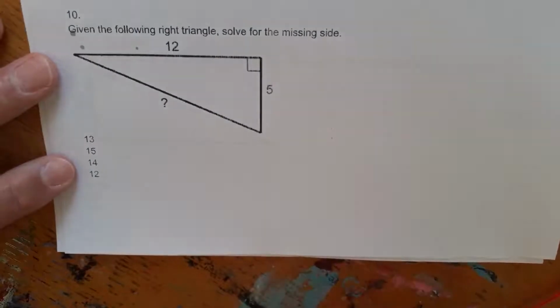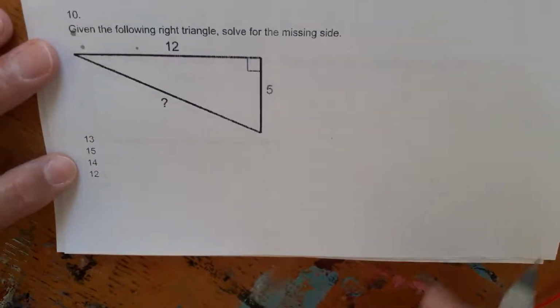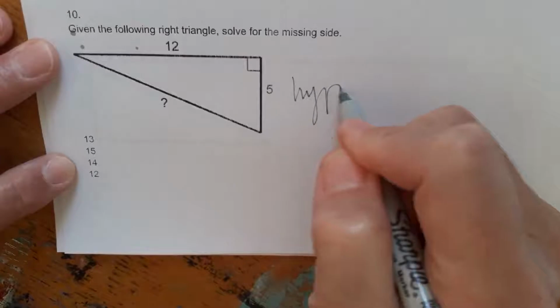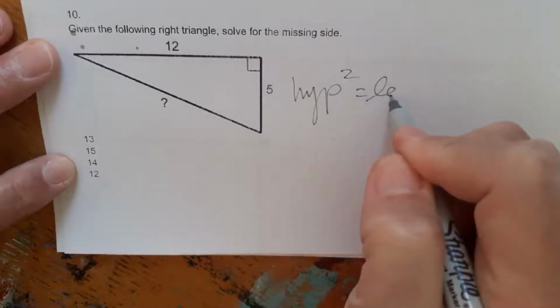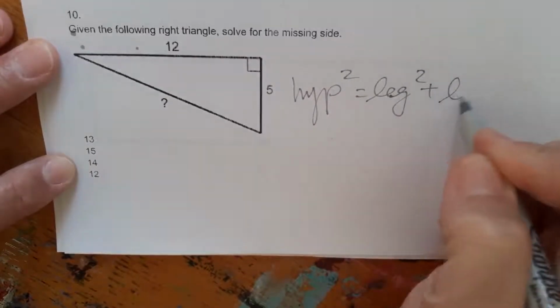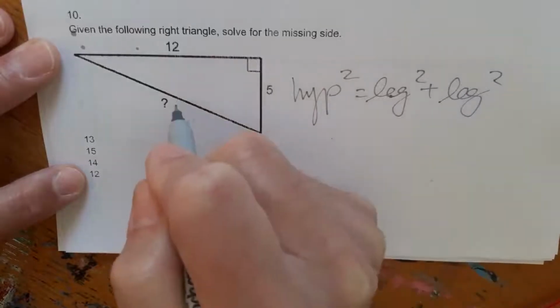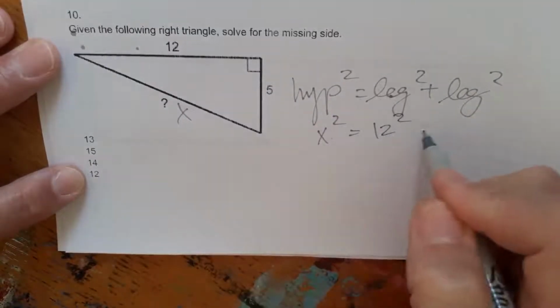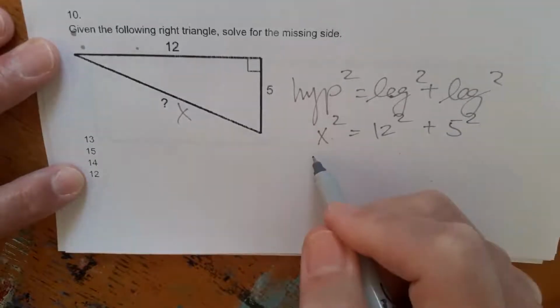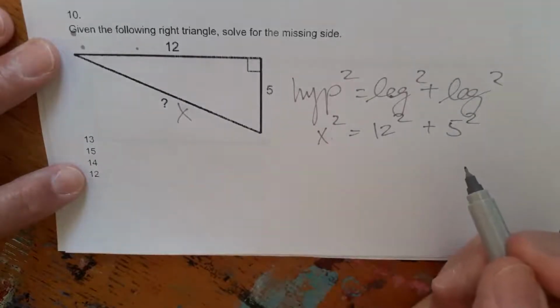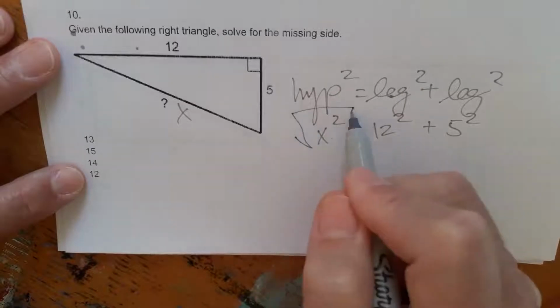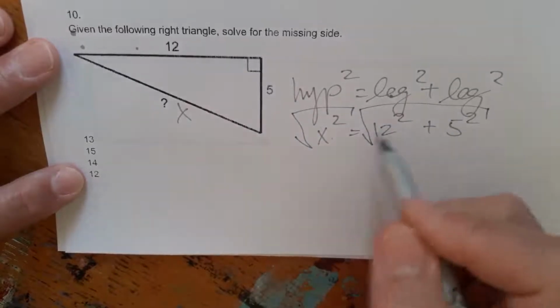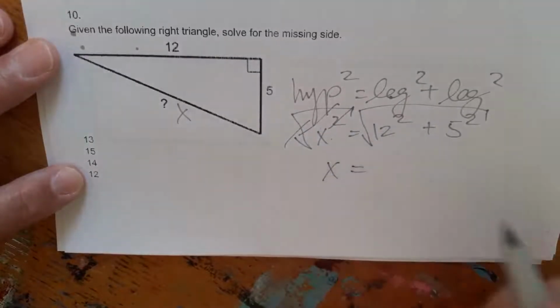Given the following right triangle, solve for the missing side. Woohoo! Here we go. All right, finally we get to do a problem. Height squared equals leg squared plus leg squared. Height squared is x, so x squared equals 12 and 5. This is one we already did, so we're setting it up the same way. We're going to take the square root of this side and the square root of this side, and that's going to give us straight x here.